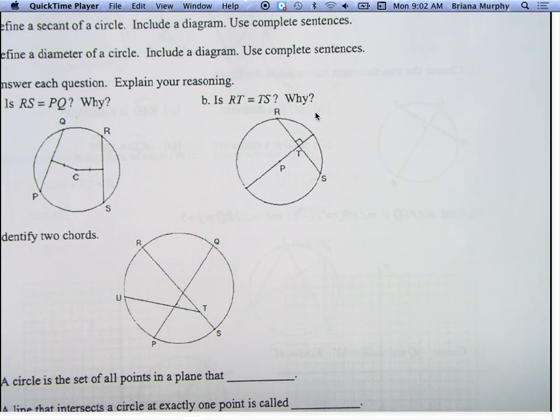Ladies and gentlemen, this test is tomorrow. Our circle test is tomorrow. This is our last test. We will have one more quiz on solids and area, but this will be our last test. Okay?